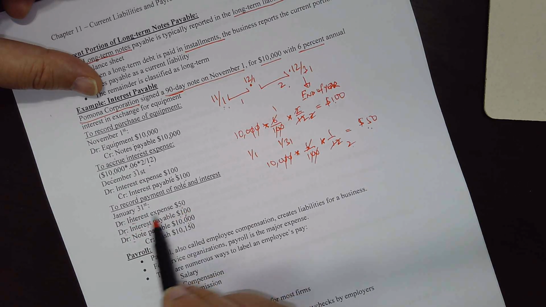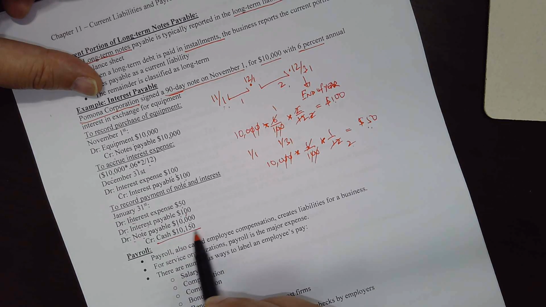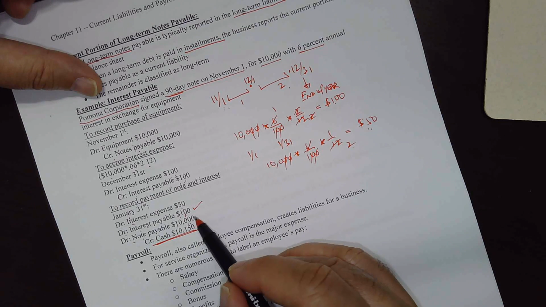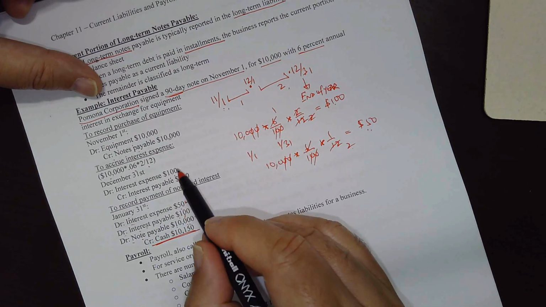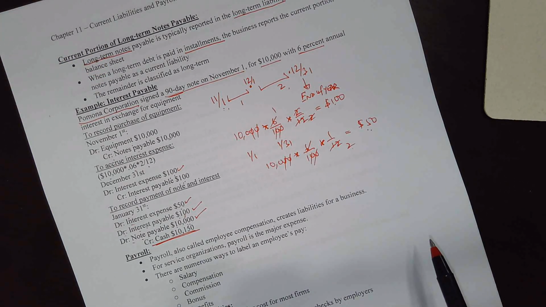So you debit the interest payable, which means you don't owe them anything, and you debit the notes payable. After making this payment of $10,150, you do not owe them this, you do not owe them this, but this $50 and this $100 will be an expense for your income statement.